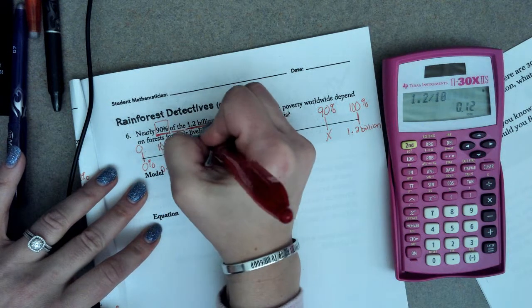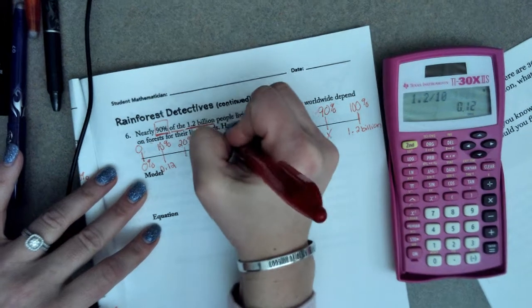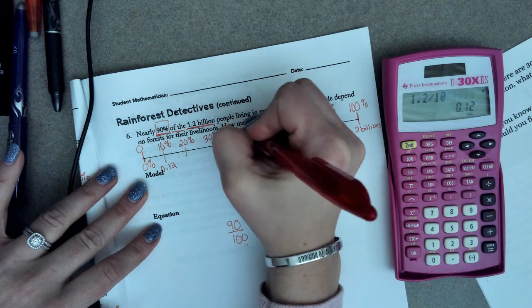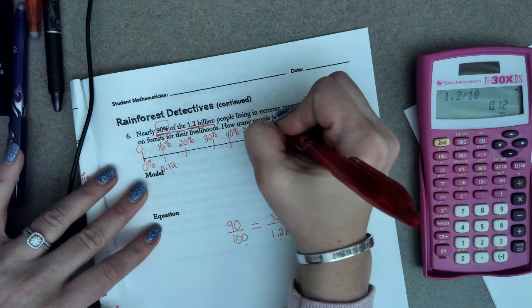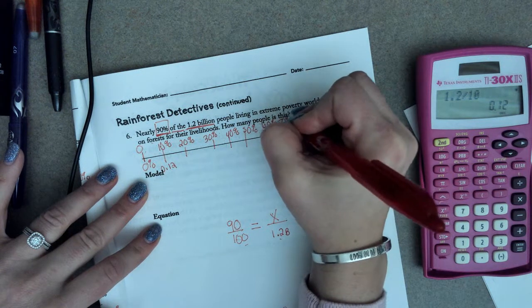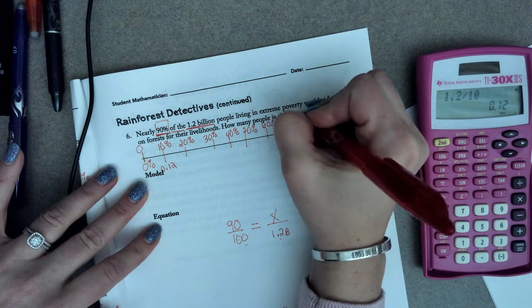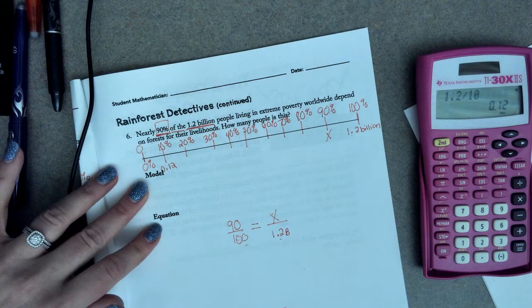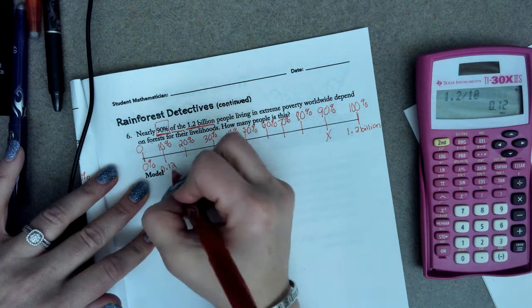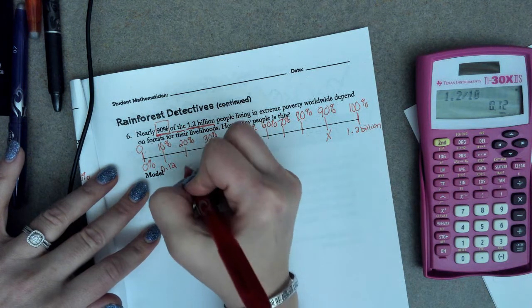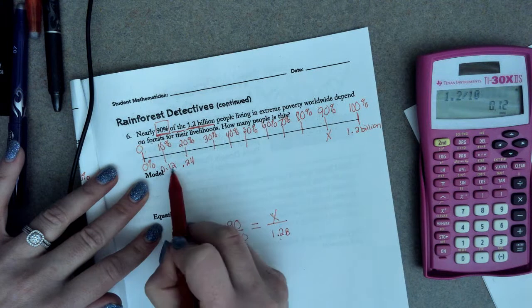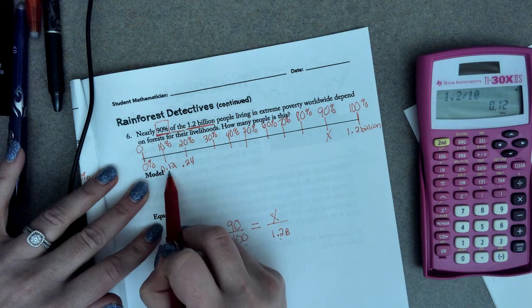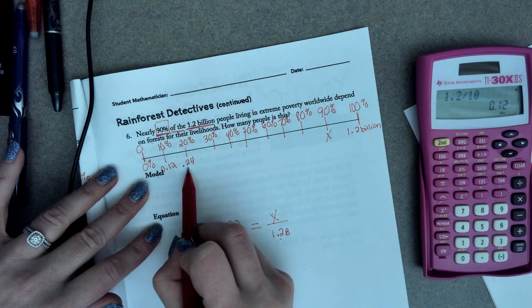So 20, 30, 40, 50, 60, 70, 80. So I just filled that in by tens. So 0.12, and that's going to be 0.24, right? Because I'm just adding 0.12 together to get 0.24.